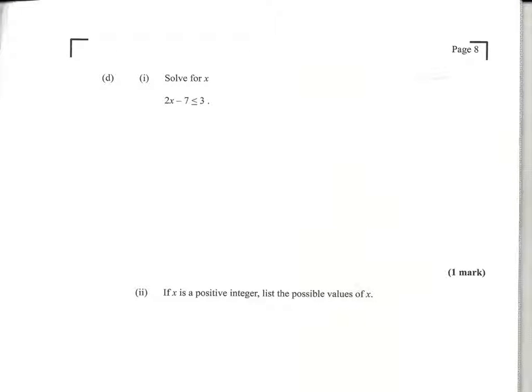Okay, so to remember, to solve an inequality, you only change the direction of the sign if you divide or multiply by a negative number. So everything else we operate like normal. So we carry over the minus 7, so we'll get 3 plus 7. So we'll get 2x is less than or equal to 10.